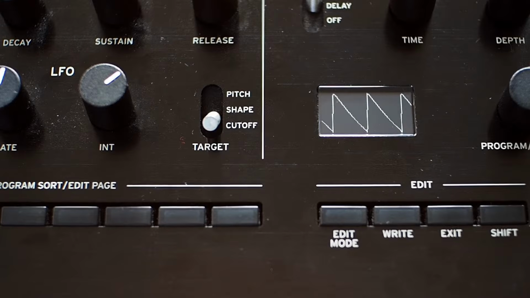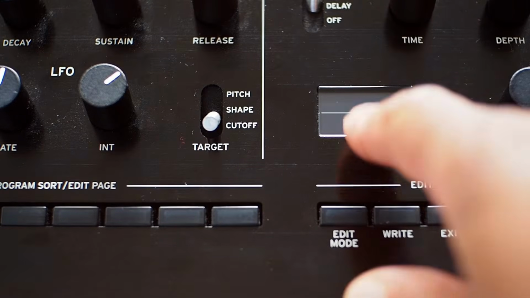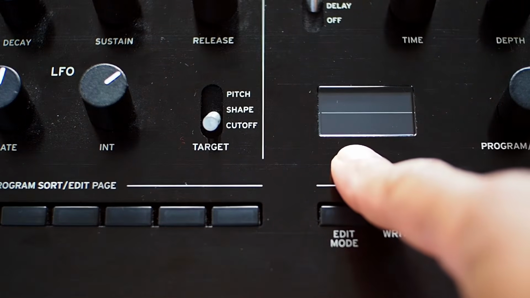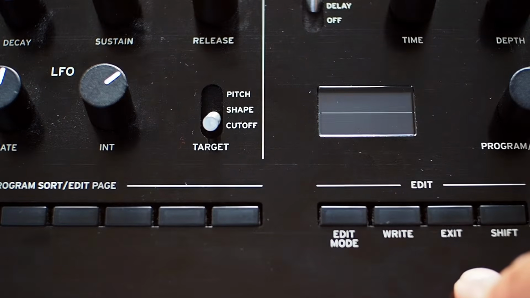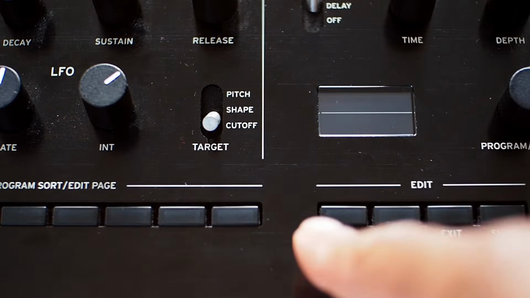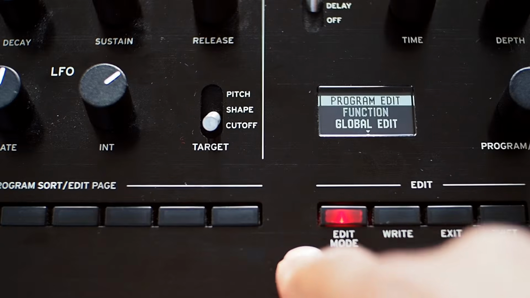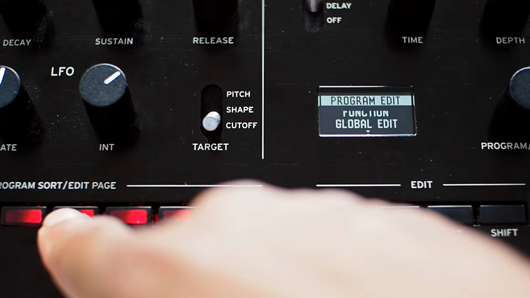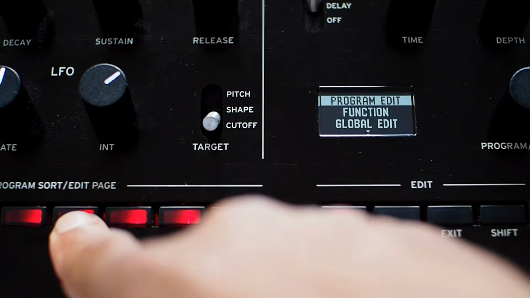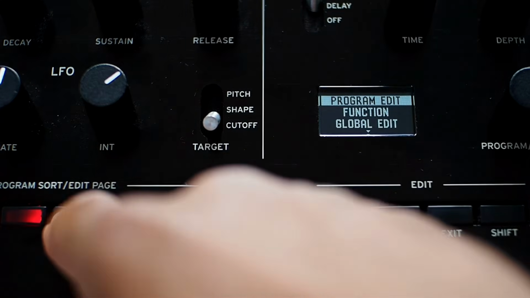which is just a sawtooth wave, as you can see from the screen. Just playing VCO 1, the VCF is completely open, etc., etc., bog standard init patch. So what I'm going to do is go into edit mode and push the fifth button here, which takes you to the LFO.